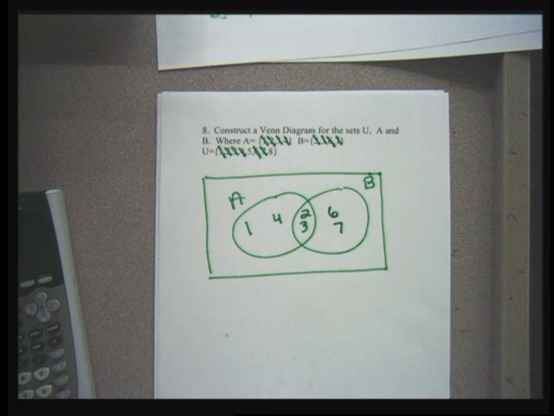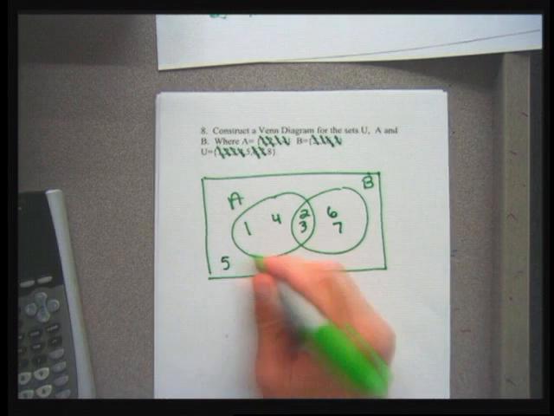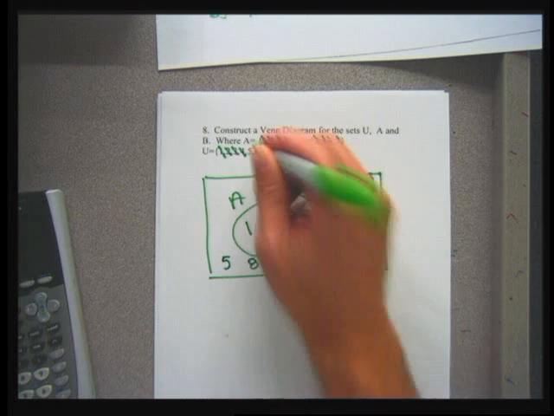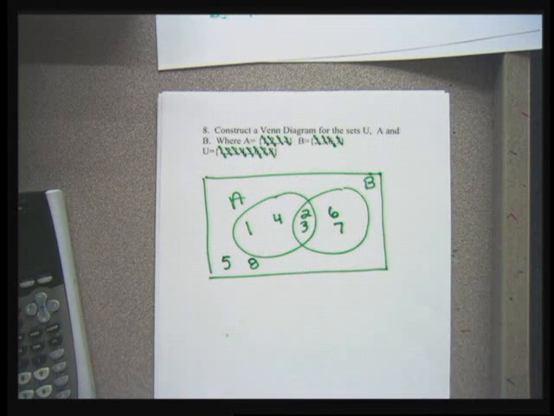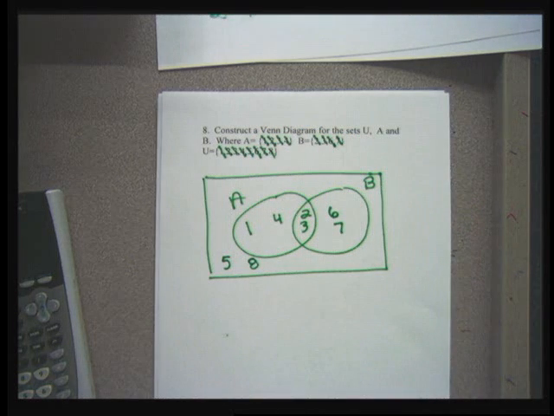And the only numbers I haven't placed yet are 5 and 8. I've placed all the elements of A and all the elements of B. The 5 and the 8 that I haven't placed just go outside the circle somewhere. There isn't a right nor a wrong place to put them, but they need to be outside the circle. So that's a Venn diagram to represent those particular sets.